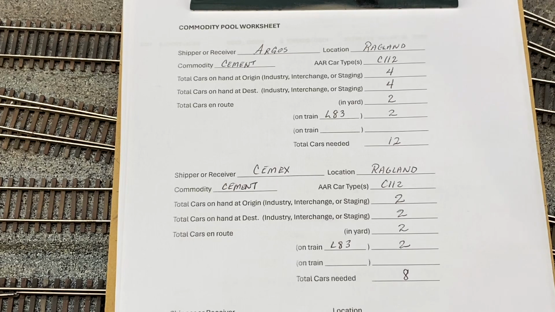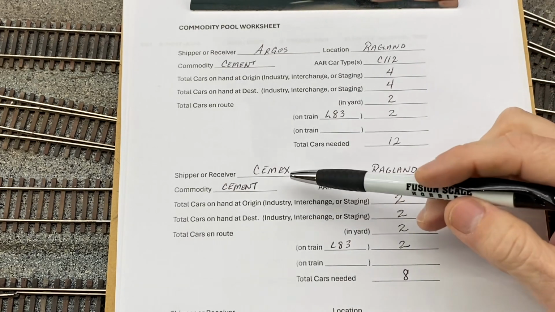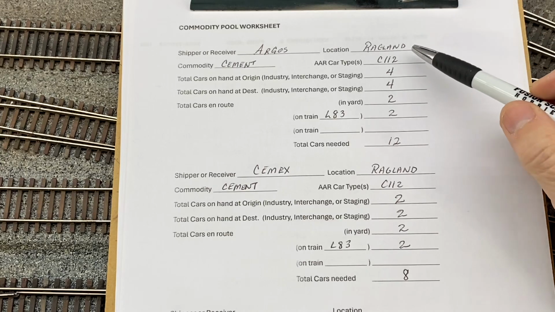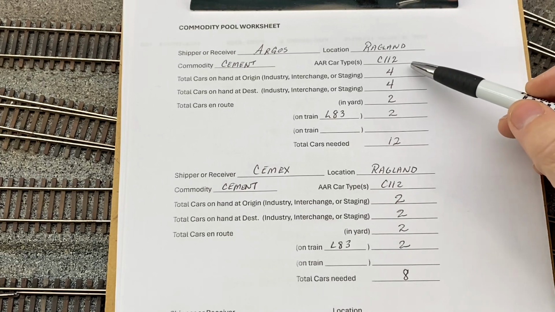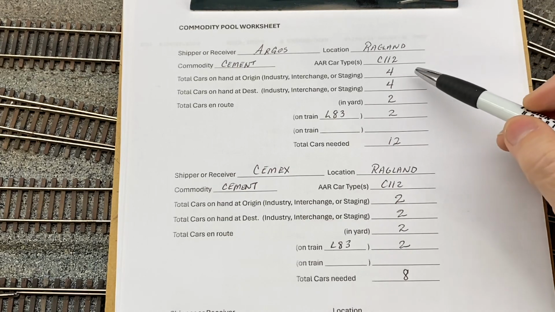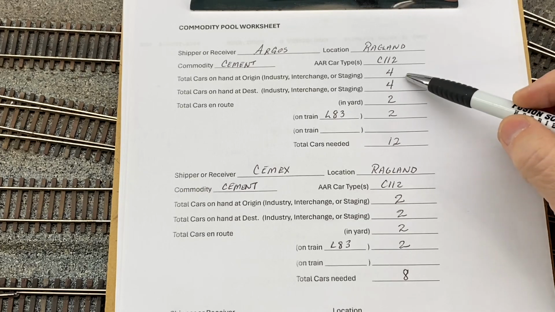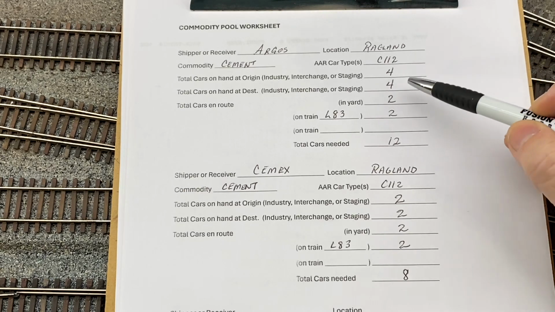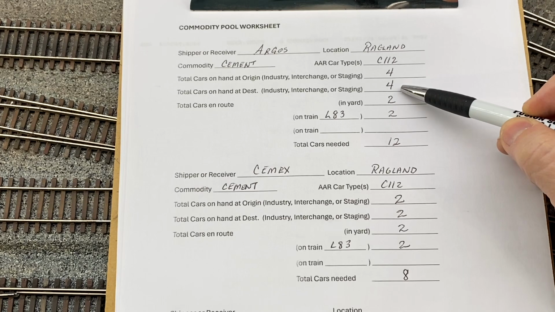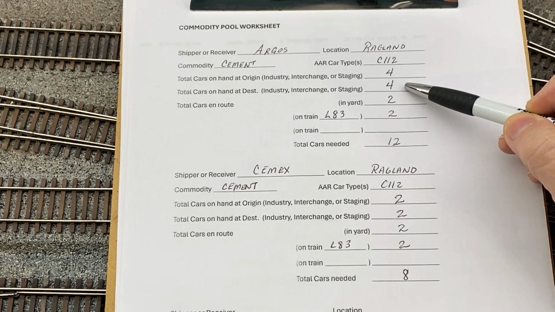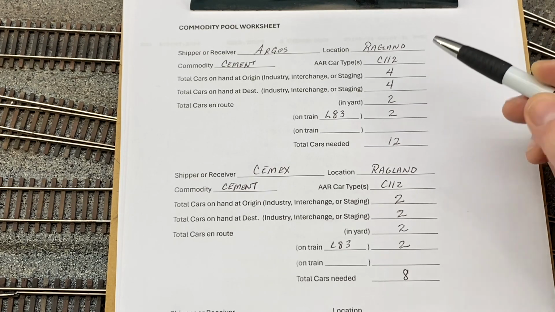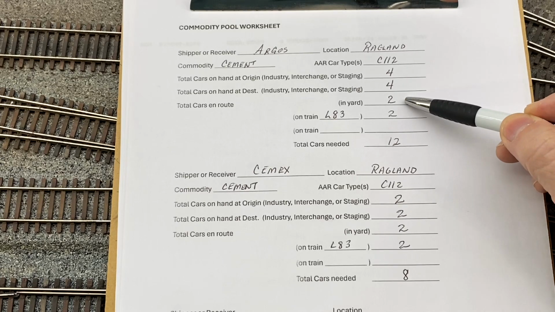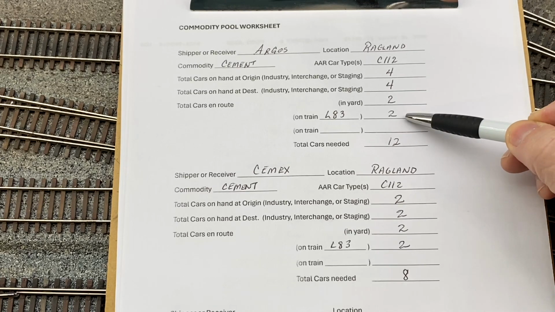So here's what I came up with for both of these shippers that originate out of Raglan, Argos and Cemex. And you can tell that Argos will require more cars. So the total cars on hand at industry at any given time is 4. The total cars on hand at the Argos facility in Carrollton can be 4. The cars in Gadsden Yard is 2. And cars on train L83 is 2.